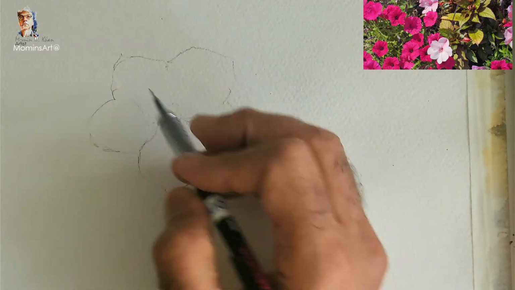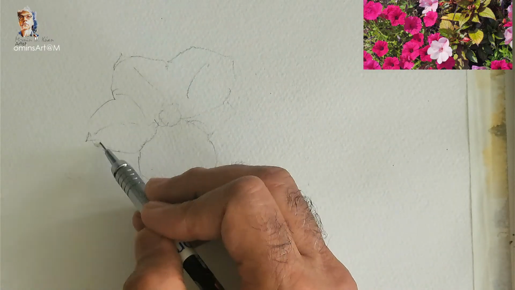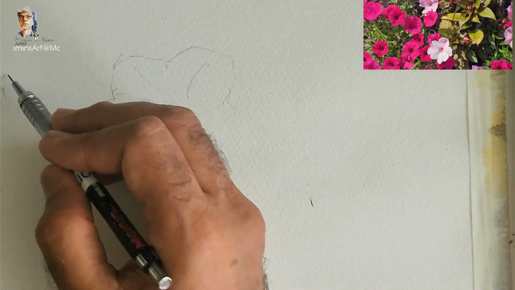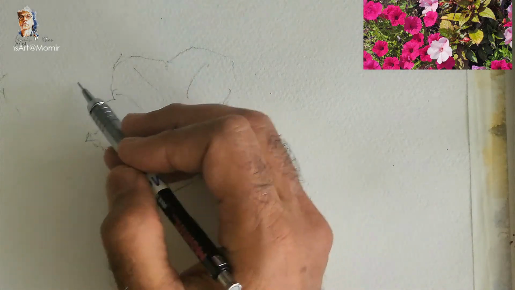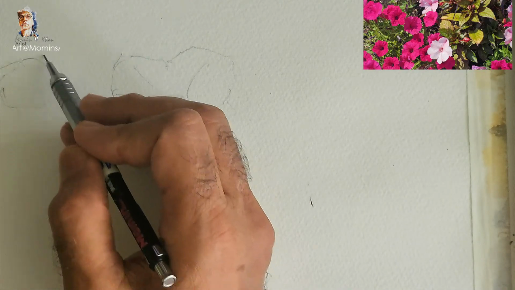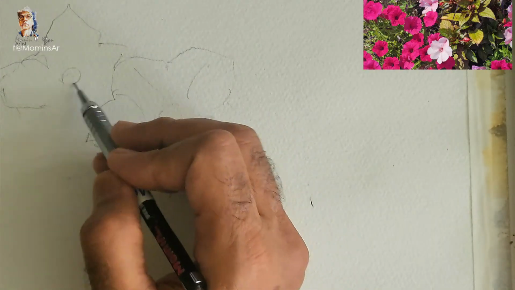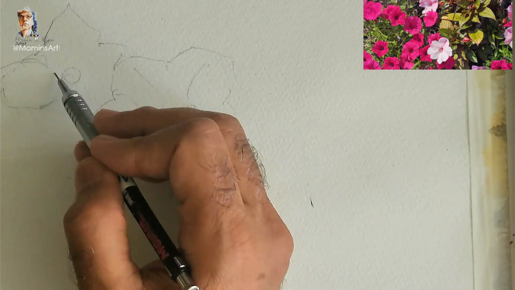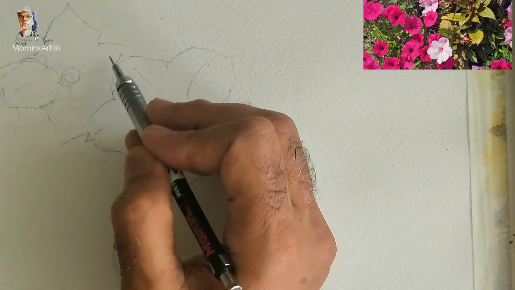So I am putting some flowers into the picture. Let me open that up. I think I have the picture here. So I will put one here, one here, overlap. Some of the flowers you can overlap, and then it creates a nice composition.